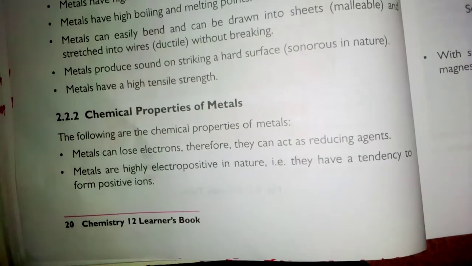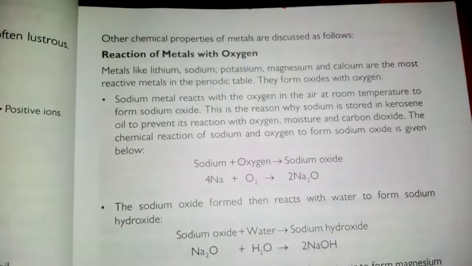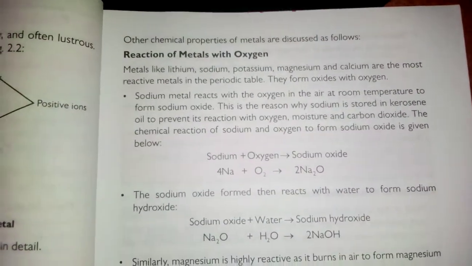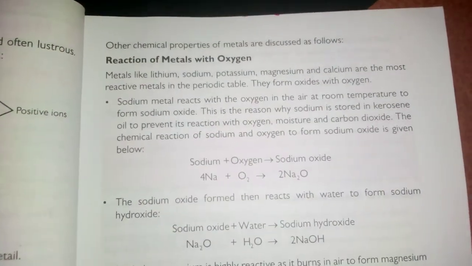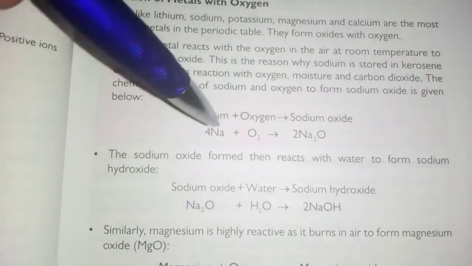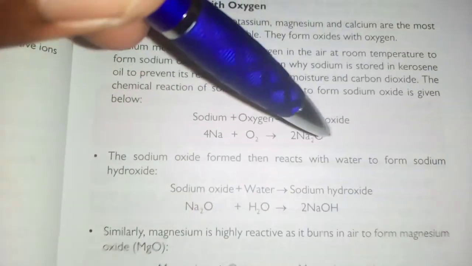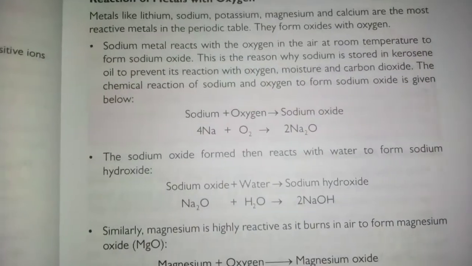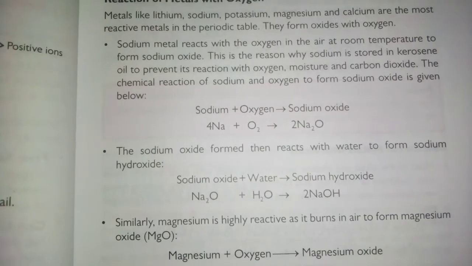That is one thing you should know about metals. Number two, when metals react with oxygen, they form oxides. For example, sodium plus oxygen gives you sodium oxide. So they form metal oxide.